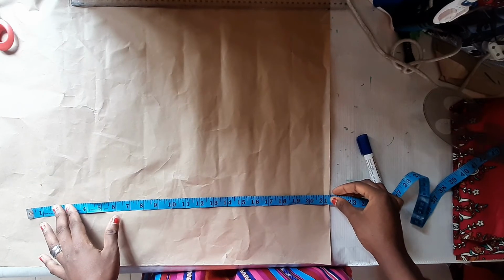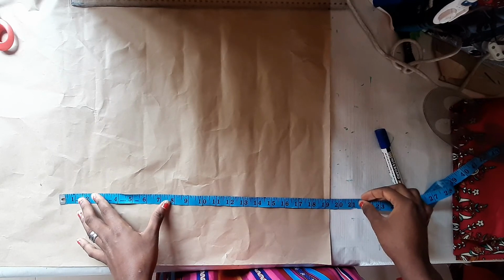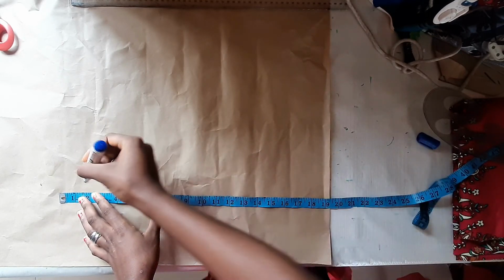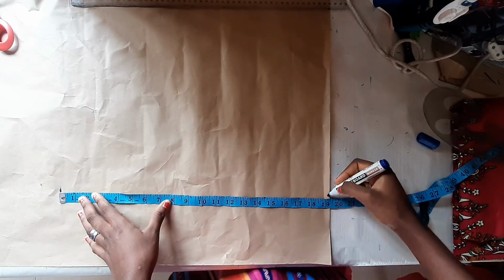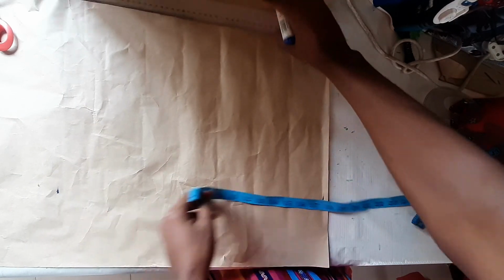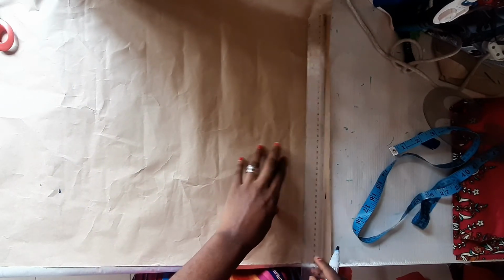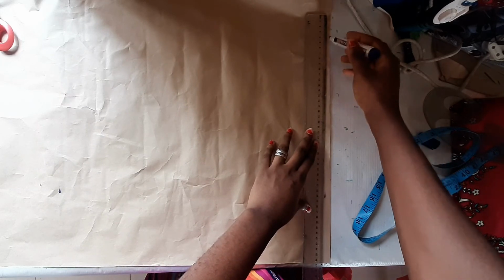We are going to start by getting the length. The length I'm working with is 17 inches, but I'm going to be using 19 inches. That is 2 inches sewing allowance. We're going to mark it out.